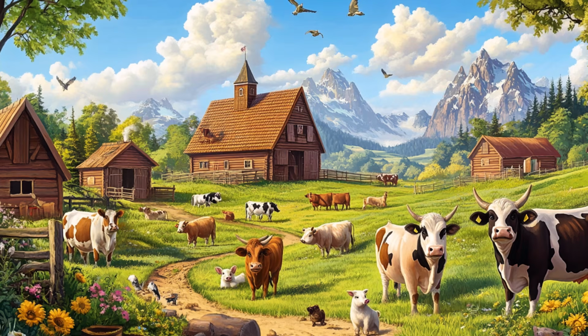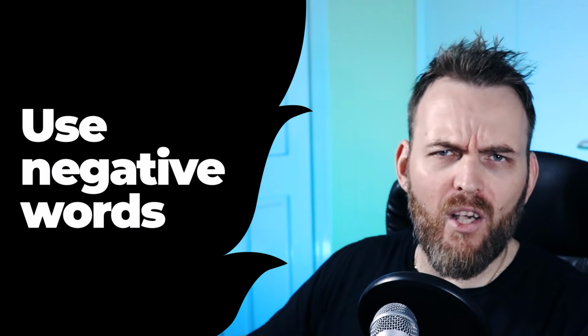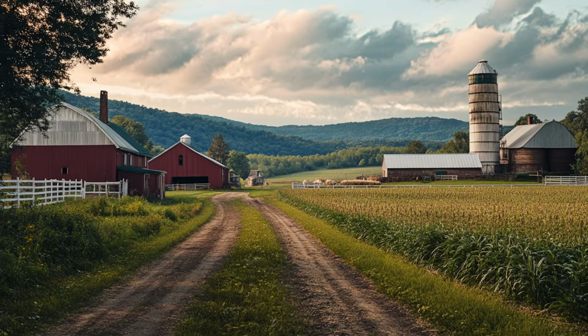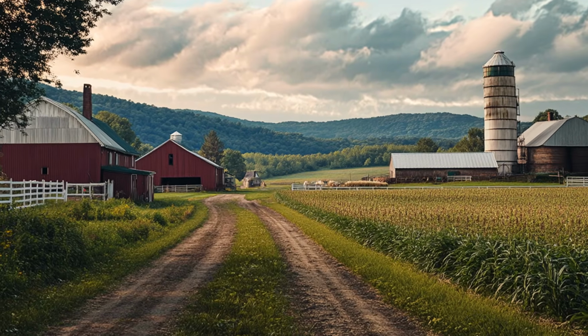So focus on what it is you want to see, and if that doesn't work, then you can try using negative words in your prompt. And it works in a pretty simple way. You type up your prompt, and then at the end you type dash dash no, negative words, and then add dogs to remove dogs from the prompt. I hit enter, we get images of farms and no dogs.